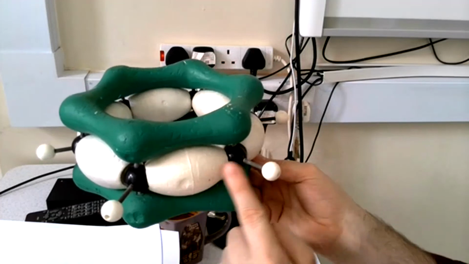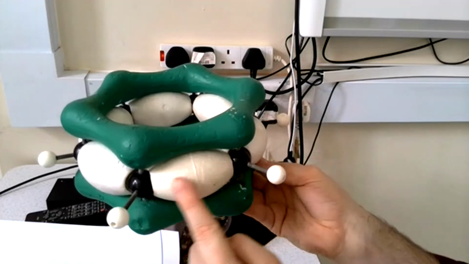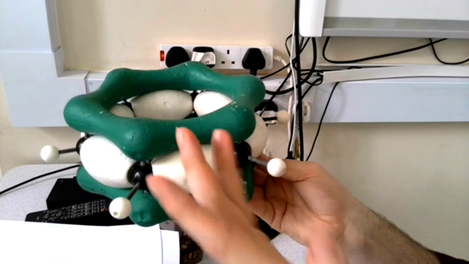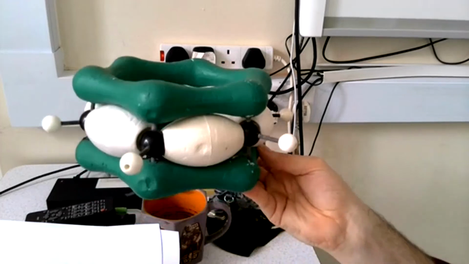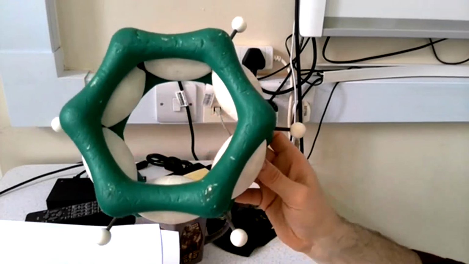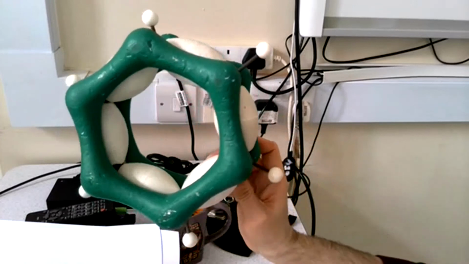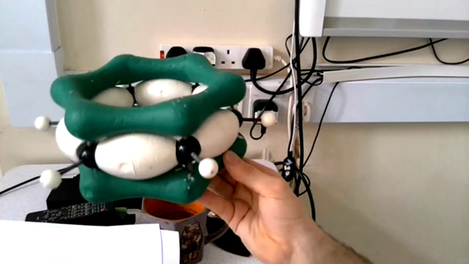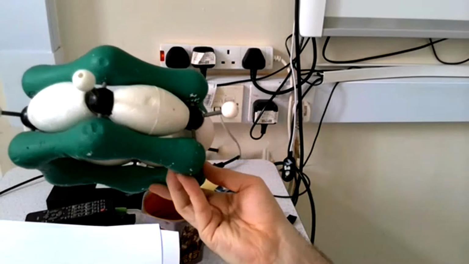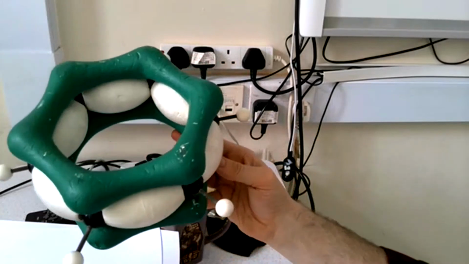So each carbon is making a sigma bond, a single bond to each. And then obviously the green is the delocalized pi system above and below the plane of the carbons. So it looks like that. Okay, a bit more complicated than what you might first imagine.